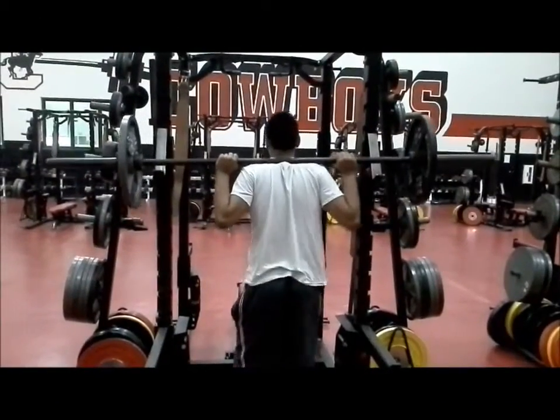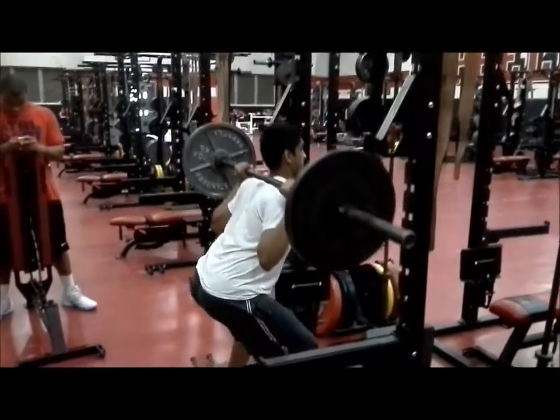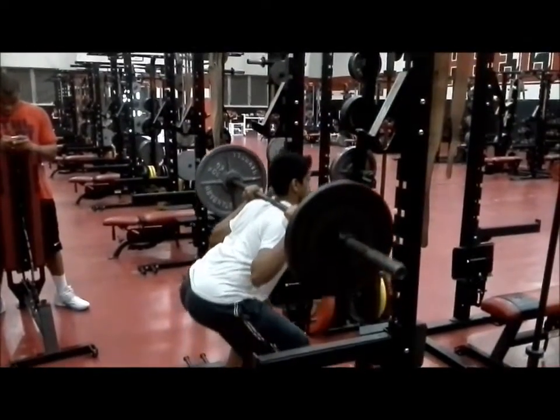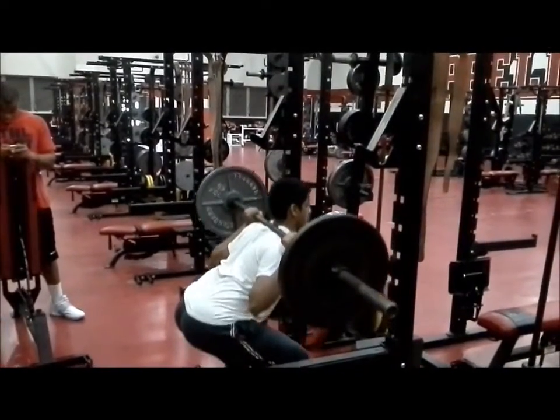It's time to do work and go to the weight room. Work is equal to the change in energy, or force times distance. Aman is using work here because he's using force to lift the weight at a certain distance.